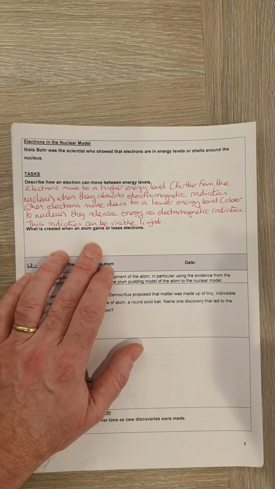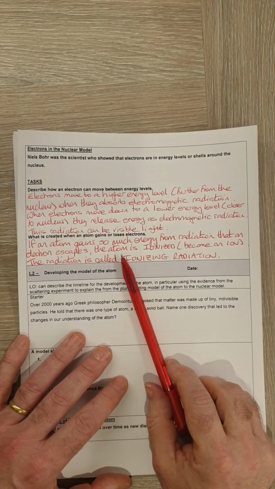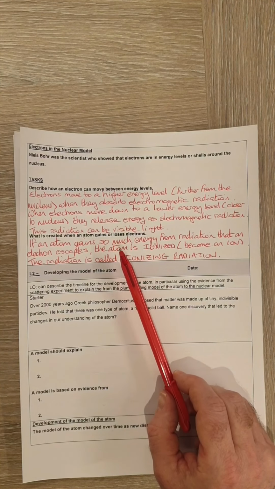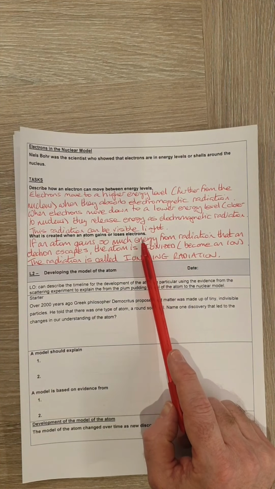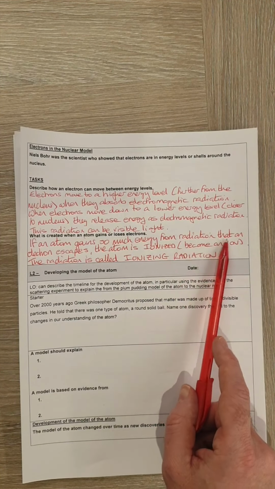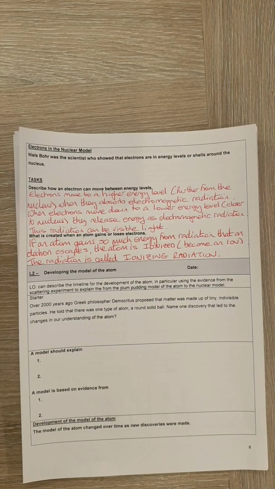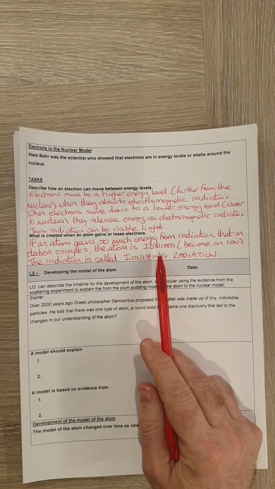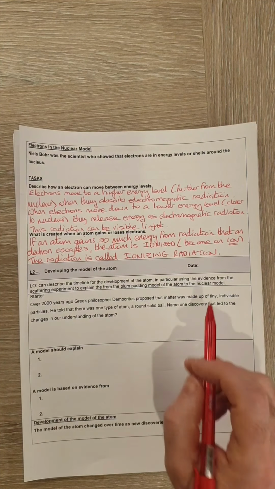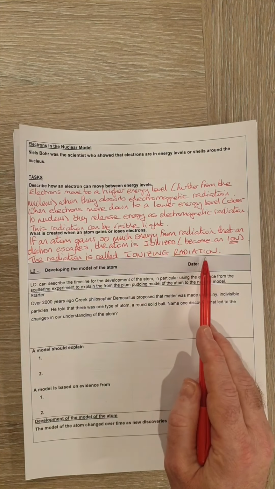What do we get created when an atom gains or loses an electron? In physics, we're mostly interested in when atoms lose electrons. In chemistry, you can have cases where atoms can gain as well as lose electrons in chemical reactions. If an atom gains so much energy from radiation that an electron can escape, so it didn't get up to here or up to here, it left entirely, then we say that the atom has been ionized. That simply means the atom has become an ion, a word you'll be familiar with from your chemistry. The radiation that causes this to happen is called ionizing radiation.